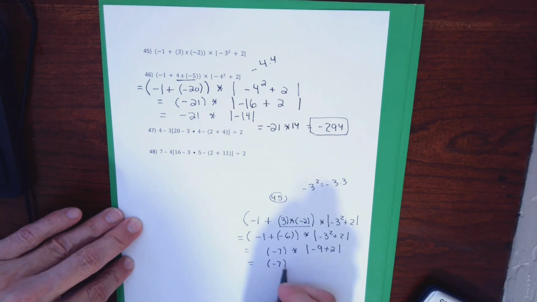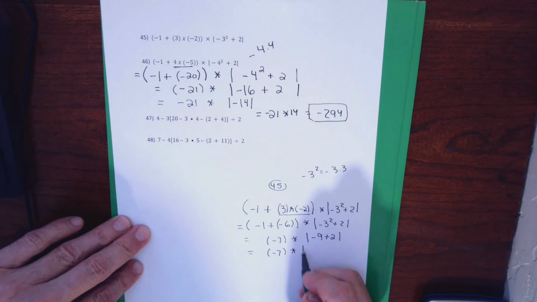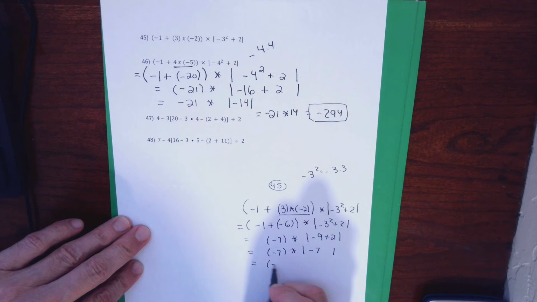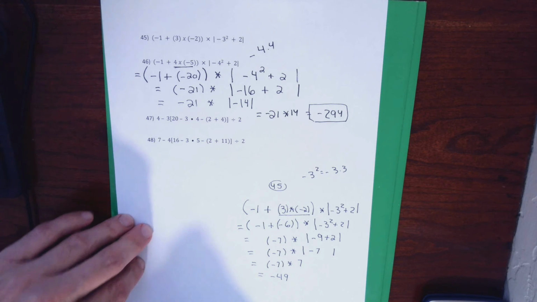I don't need the parentheses around that -7, but it doesn't bother me as much as having a positive number inside a parentheses. Now inside the absolute value, the numbers have opposite signs. I subtract and take the sign of the larger, get a -7. And then the absolute value of -7 is +7. I'm going to multiply, and for 45, my answer should be -49.